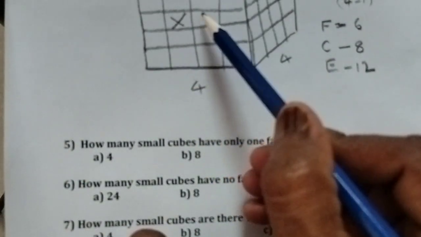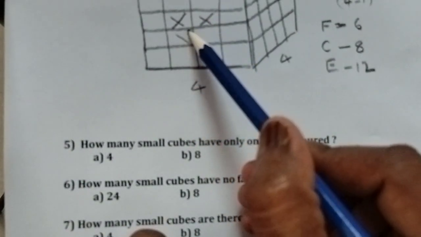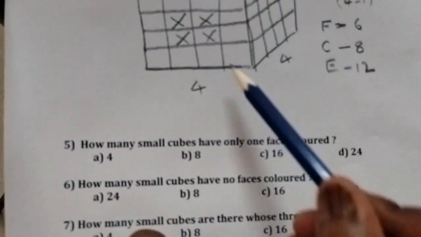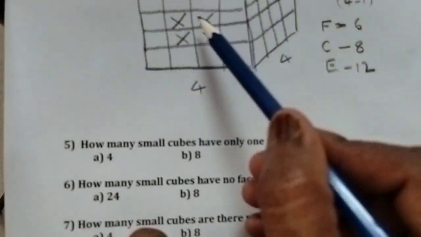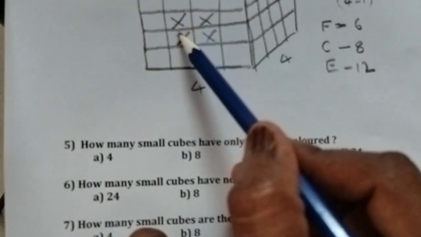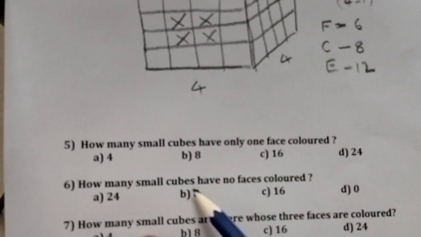See here, how many small cubes have only one face color? It is enough to find out the faces like this one, this one, this one. So these 4 are small cubes which are single face colored. Try to understand.